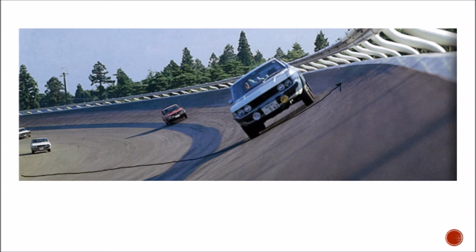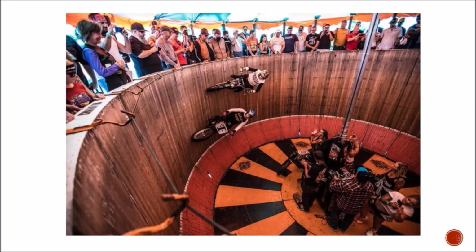Okay, you can get some extreme examples where some daring motorists can actually ride on a near vertical wall here, but they need a sufficient velocity to do so. And you can see it almost looks like they're hovering in midair.